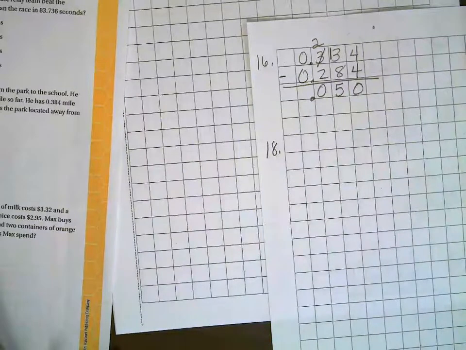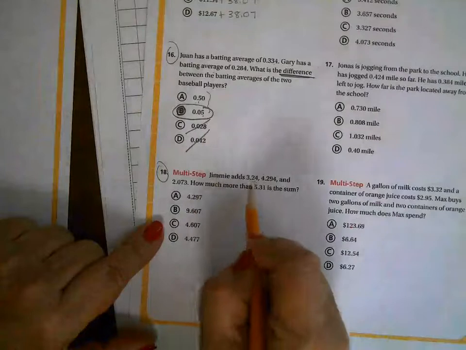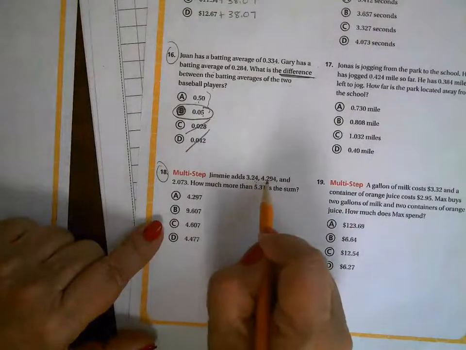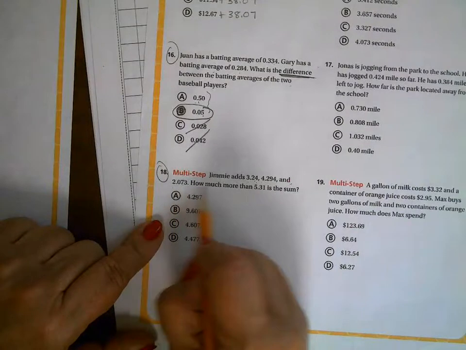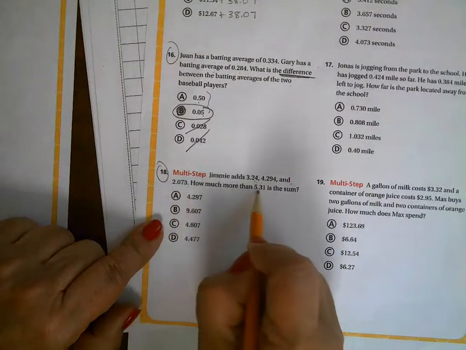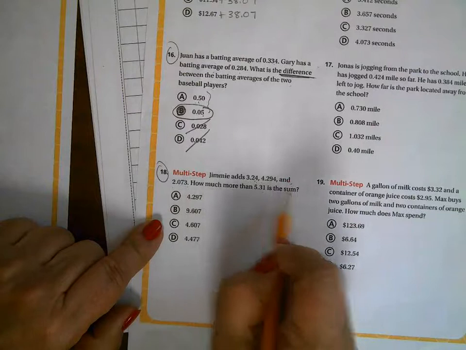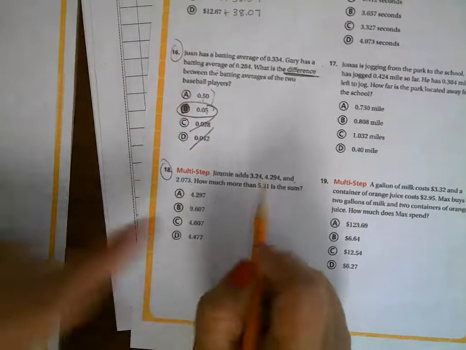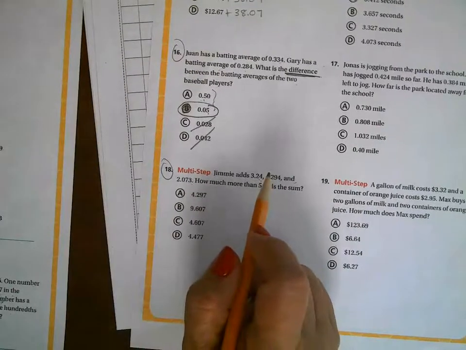Jimmy adds 3 24 hundredths. Oops, I forgot to share this with you. Jimmy adds 3 24 hundredths, 4 294 thousandths, and 2 73 thousandths. How much more than 5 31 hundredths is the sum? Okay, wow. All right, let's take a look.